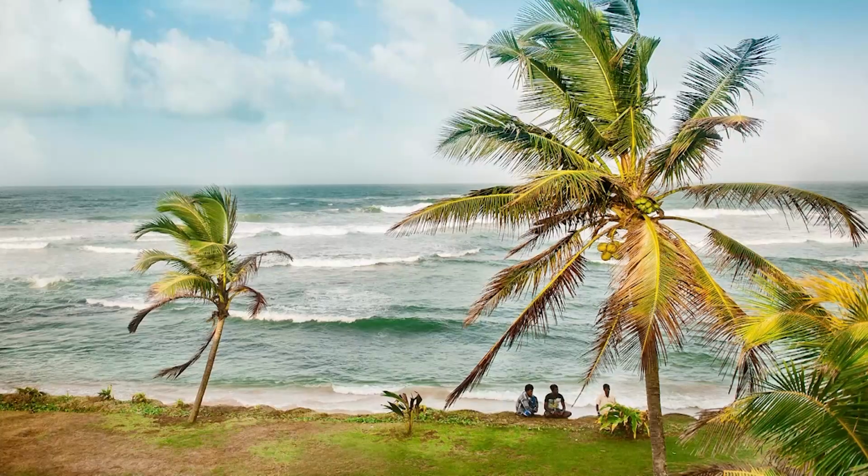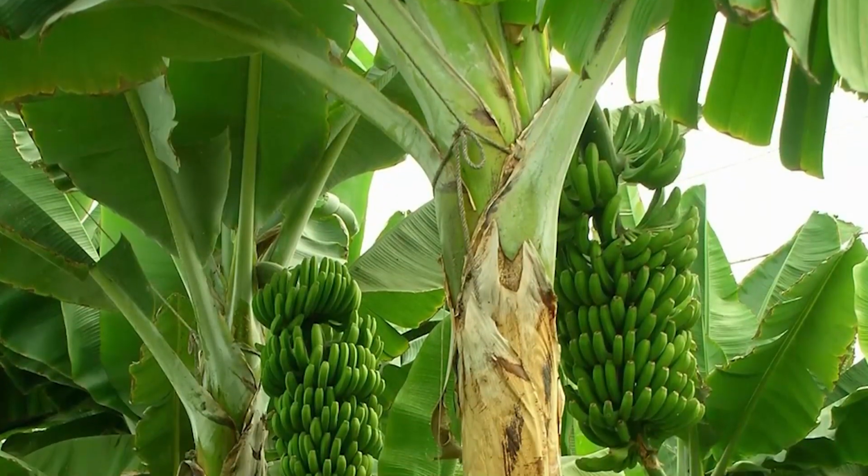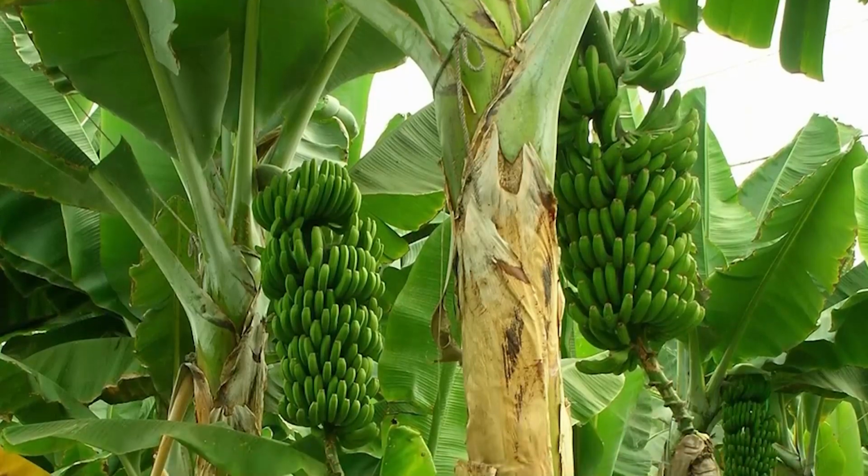For example, the coconut tree. The pattern of leaves of the coconut tree is homogeneous and in equilibrium. If we see the banana tree, then again we find a different pattern. Then why does this distinctness exist in nature?